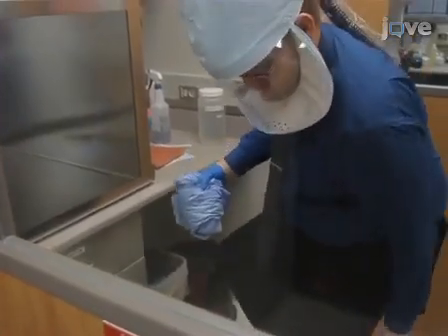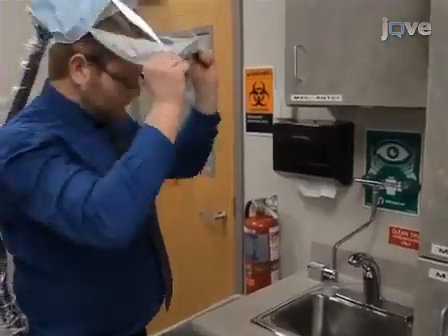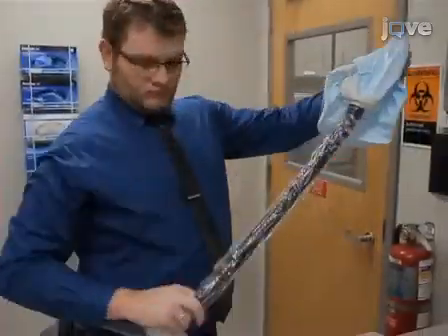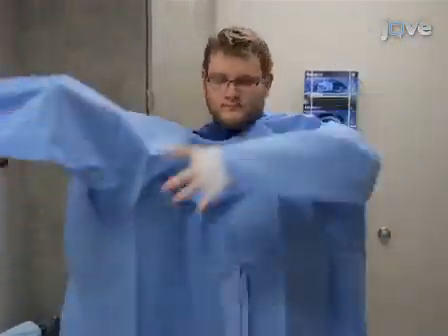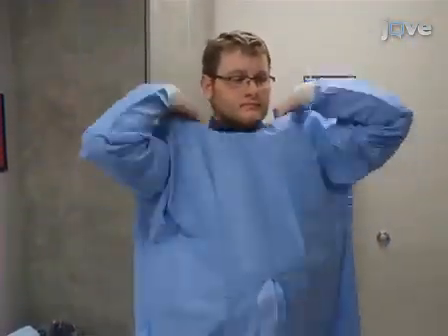At this point, remove the gown, booties, and gloves. After proceeding to the anteroom and washing hands, remove the respirator and disinfect and store it. After washing hands again, put on a fresh gown and leave the BSL-3 suite.